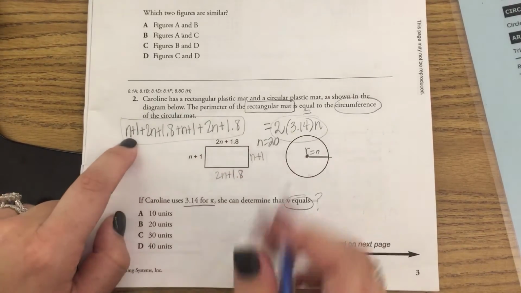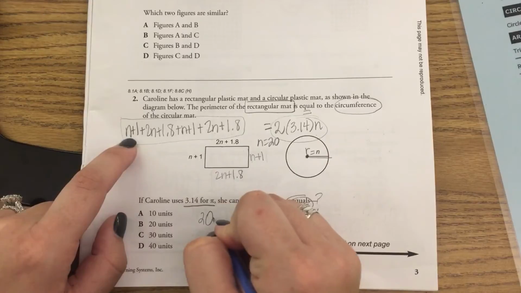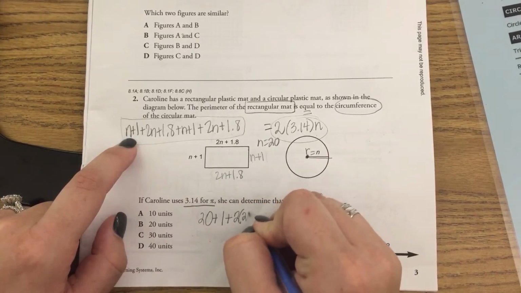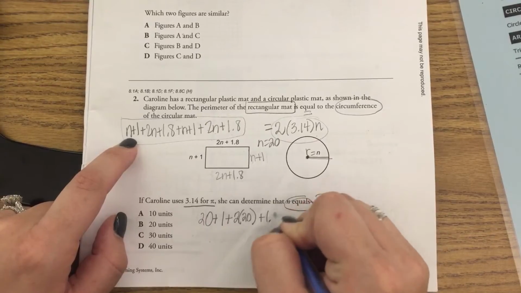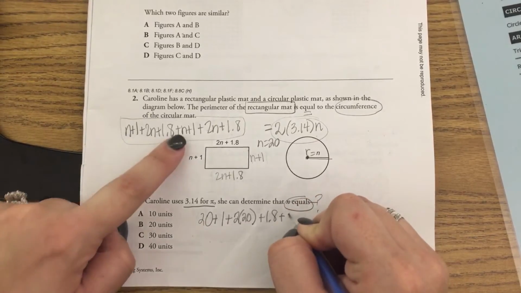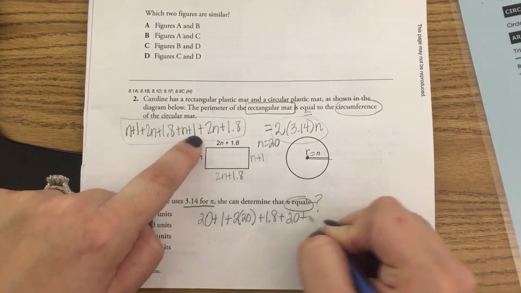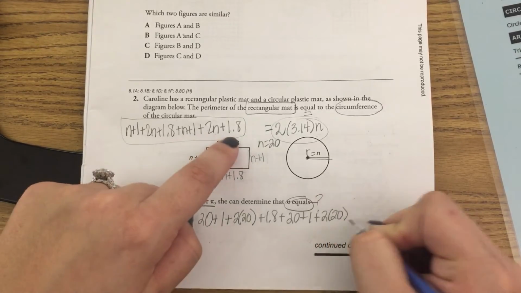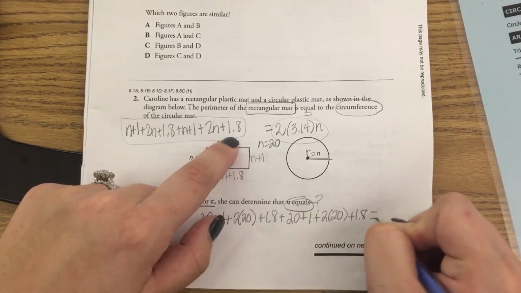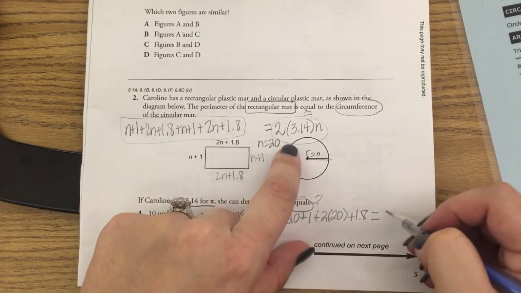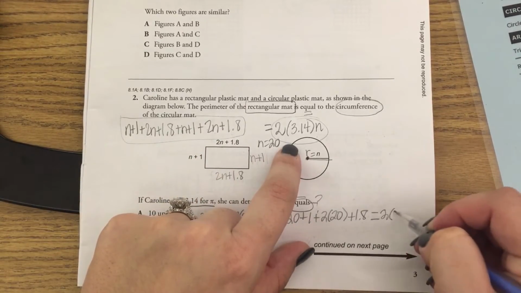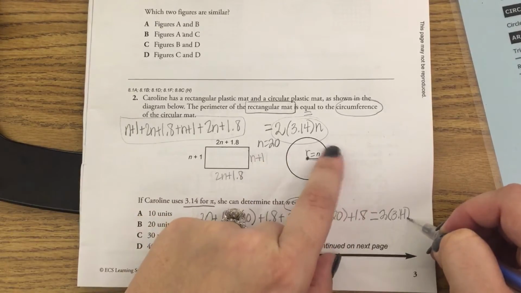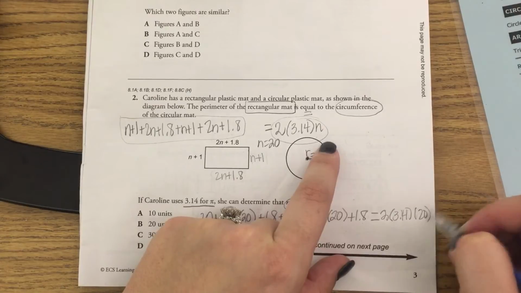So our equation said that n, or 20, plus 1 plus 2 times n, or 20, plus 1.8 plus 20 plus 1 plus 2 times 20 plus 1.8 would be equal to 2 times 3.14 times n, which was also 20.